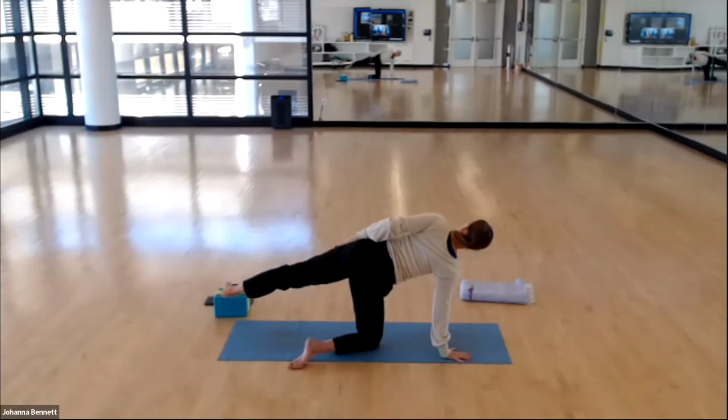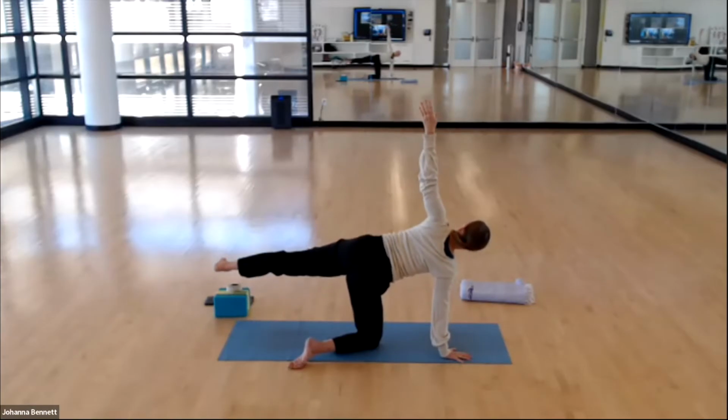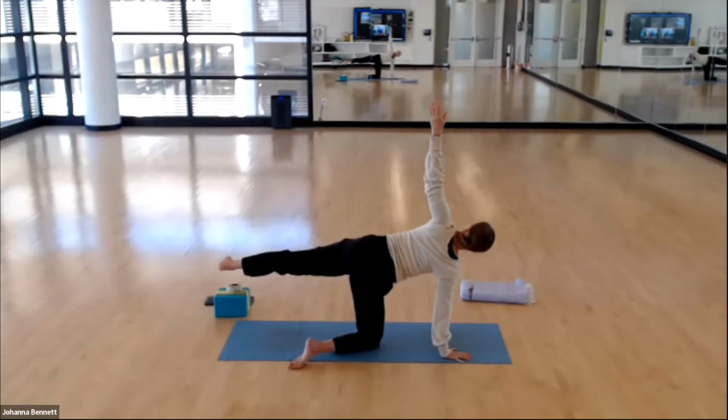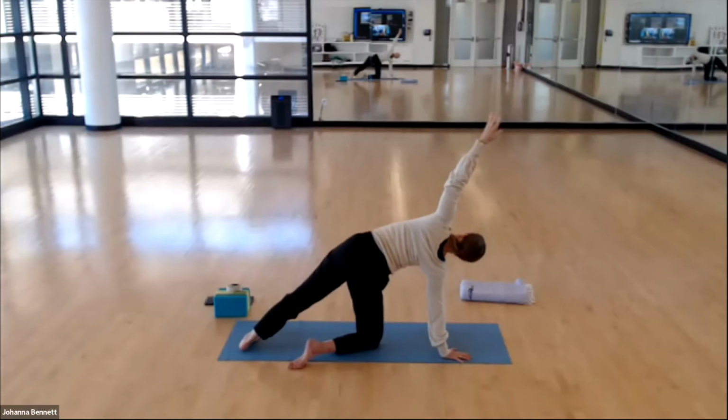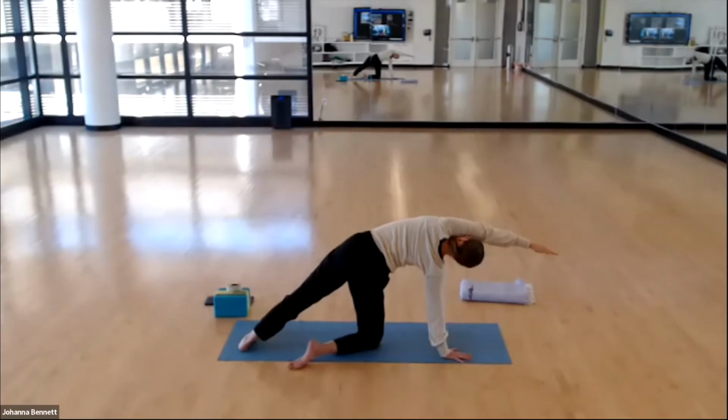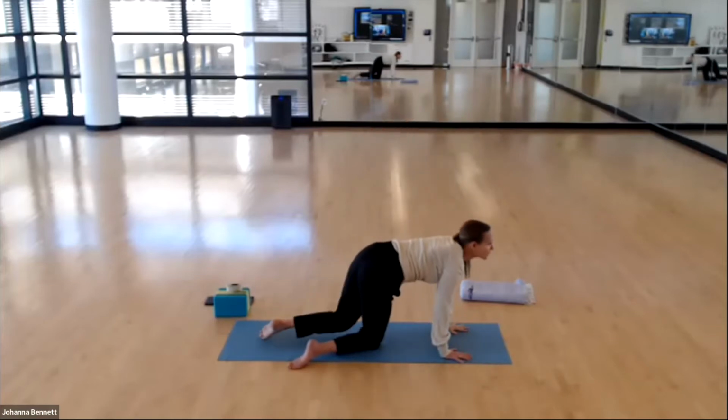It doesn't matter how high it comes up. It can be right up off the ground. That's okay too. And then release the left foot down and reach the left arm over the left ear. And reach the left arm up again and slowly windmill down.